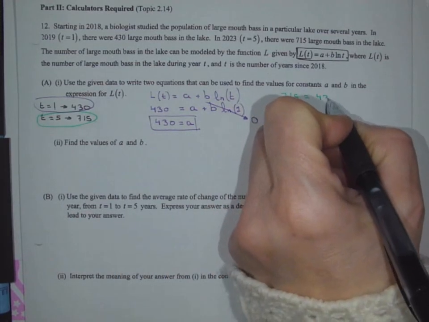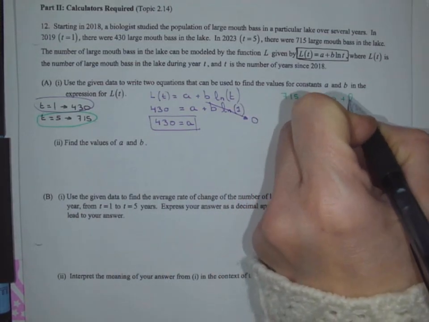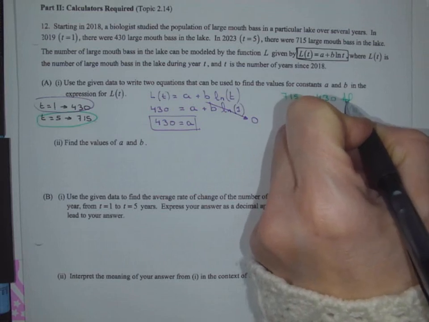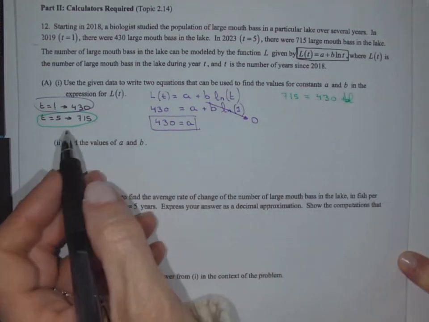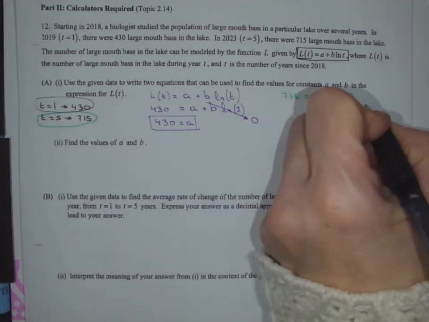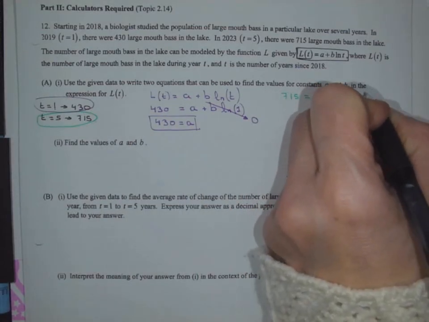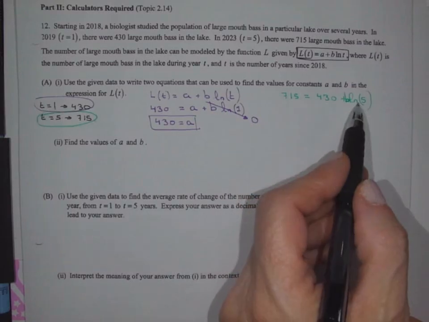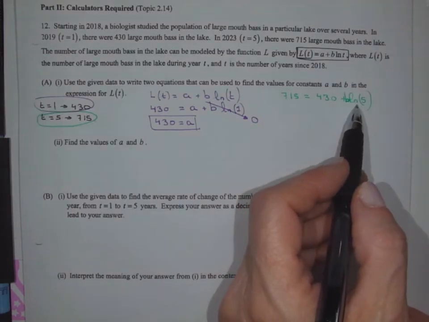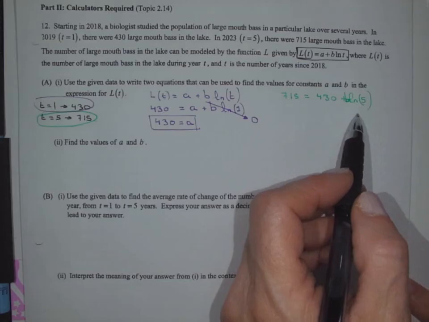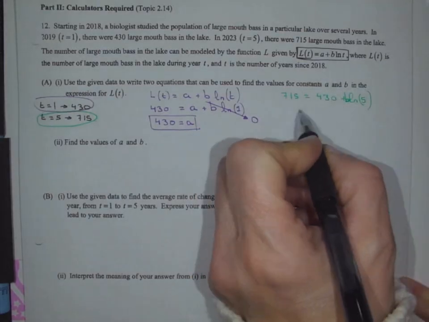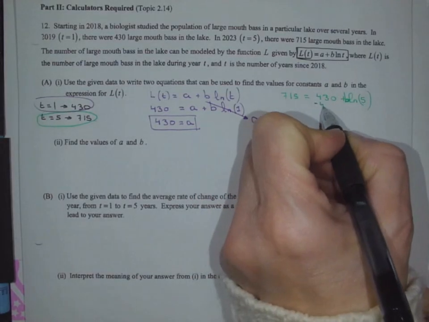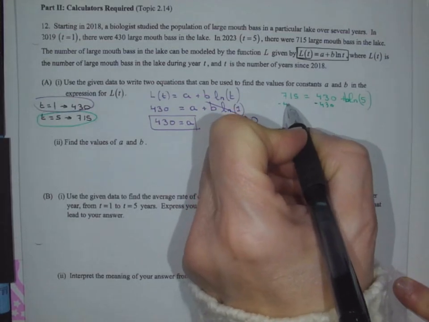I know that's 430. Oh sorry, forgot my b. b I don't know yet, and then the natural log of 5. Now, natural log of 5, I cannot do that in my head, right? I would need a calculator. So let's make our way to it first. I'm going to first subtract 430 from both sides.